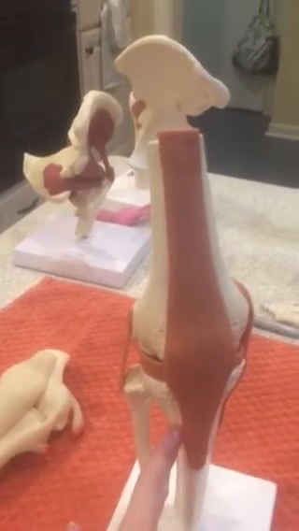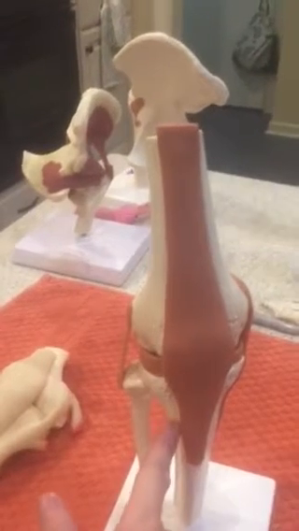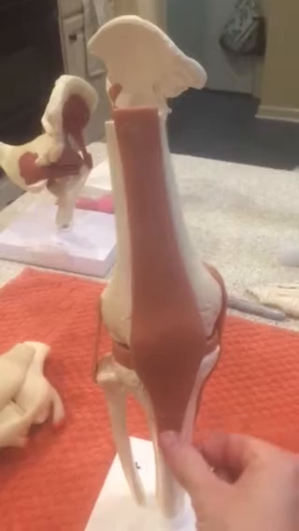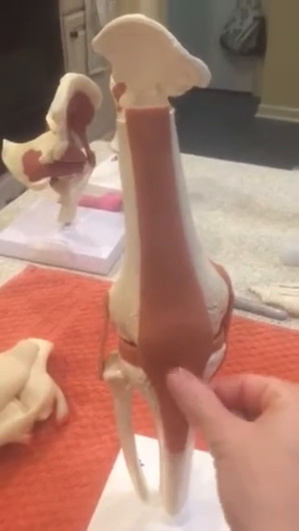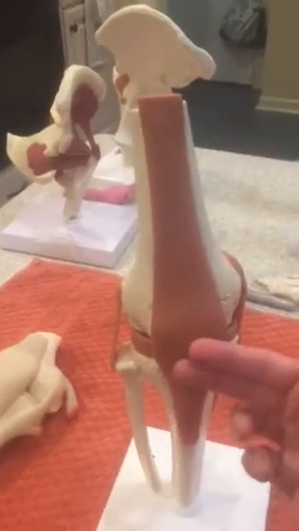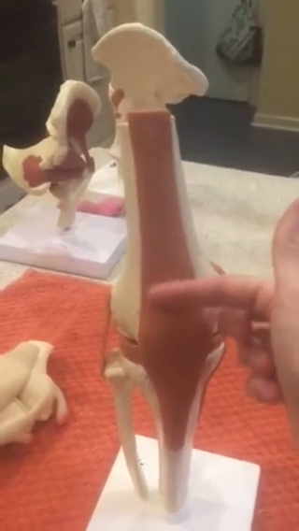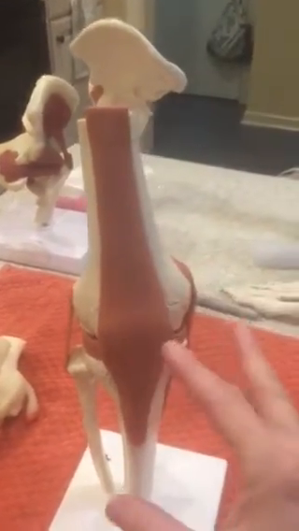Okay, so the distal attachment for the quad is actually the tibial tuberosity on the front of the tibia. That's going to be your patellar ligament. Think bone to bone. Some people also call it patellar tendon. And people usually call this the quadriceps tendon, but sometimes you'll see those terms used interchangeably.